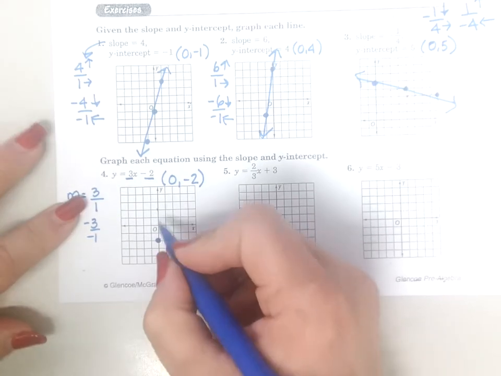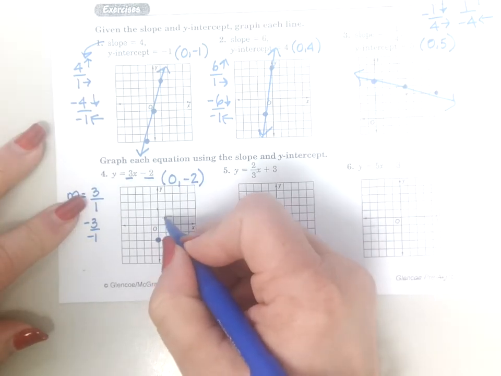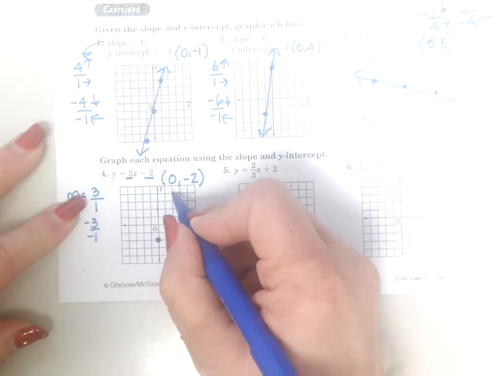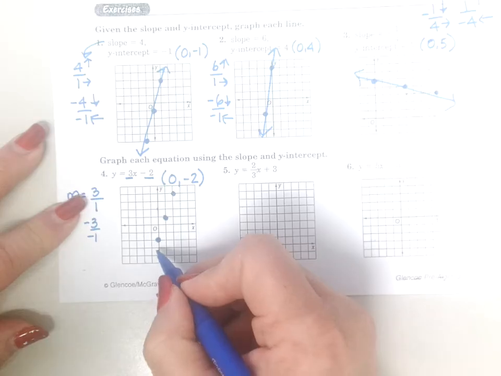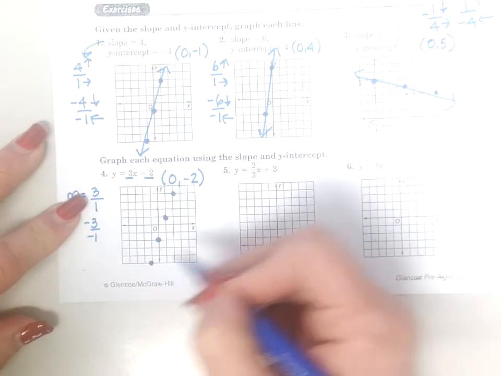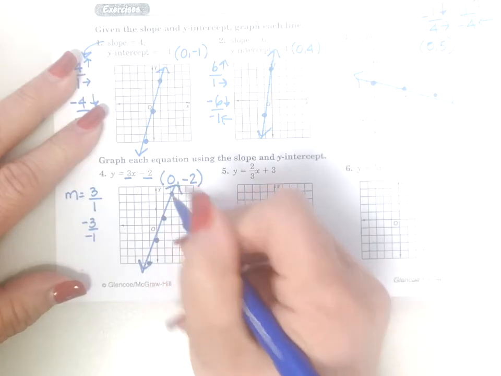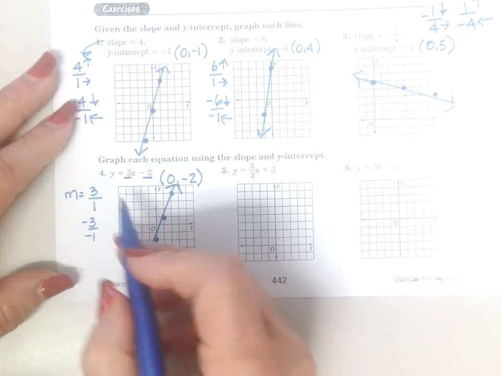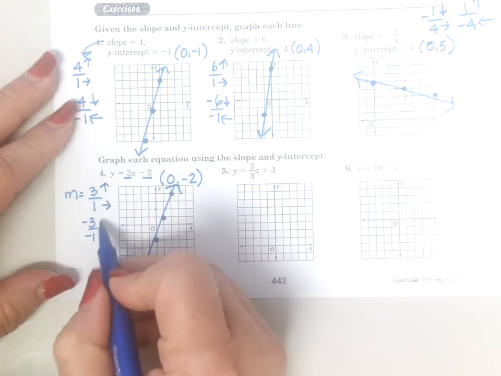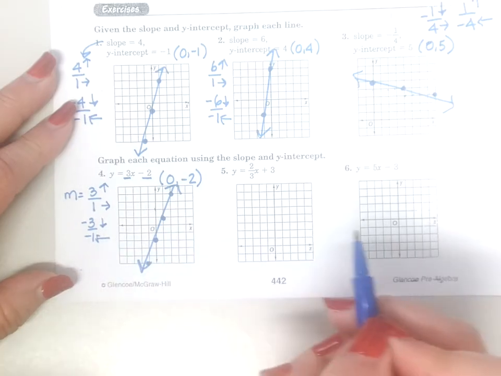I can go up 3, 1, 2, 3, and over 1. I can go up 3, 1, 2, 3, and right 1. I could have gone down 3 and left 1 too. That one would have worked also. But you only need to have 3 points if they fit. Okay? So remember, up and right, or down and left.